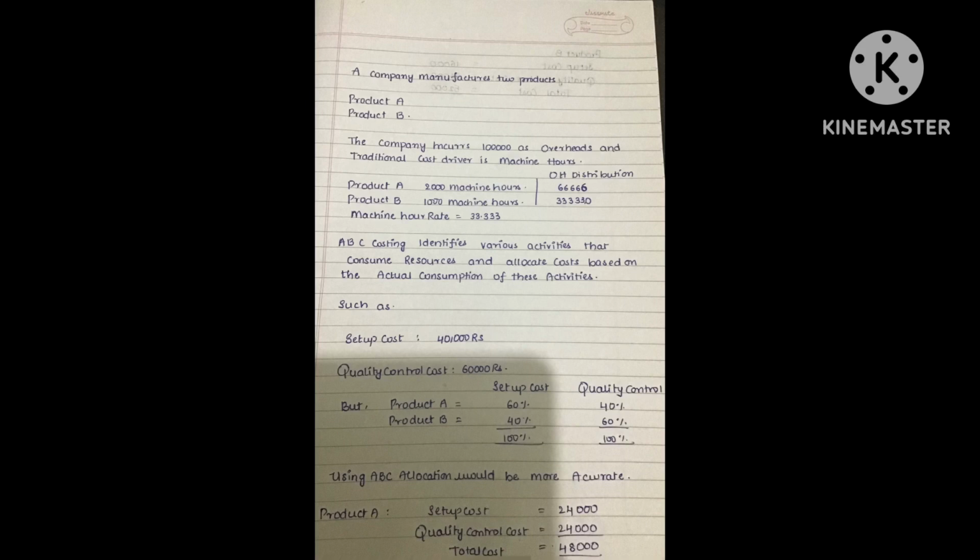So as we are distributing overheads on the machine hour rate basis, the machine hour rate is 33.333. If the overheads are distributed in the traditional approach, then the overhead distribution must be, in case of product A, 66,666, and in case of product B, 33,333.